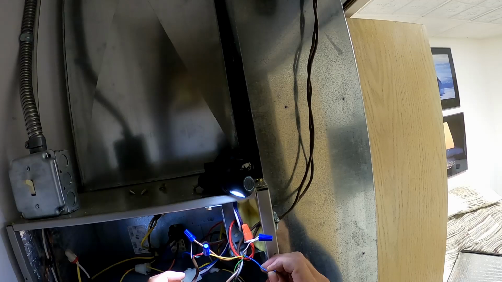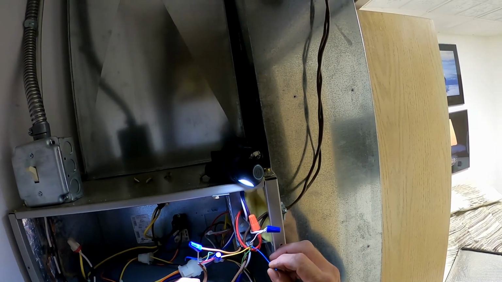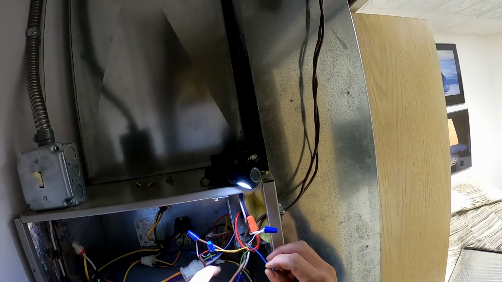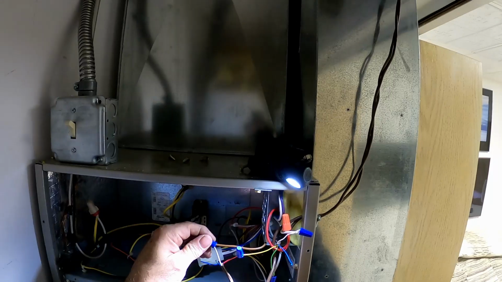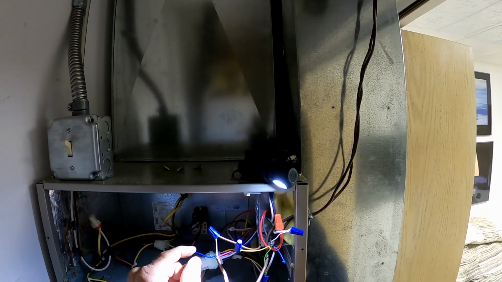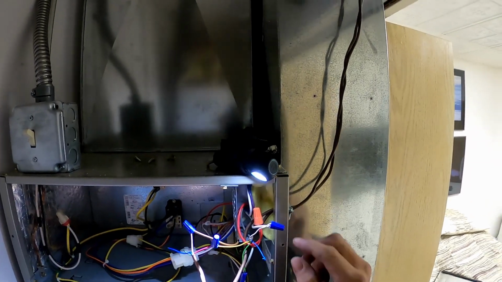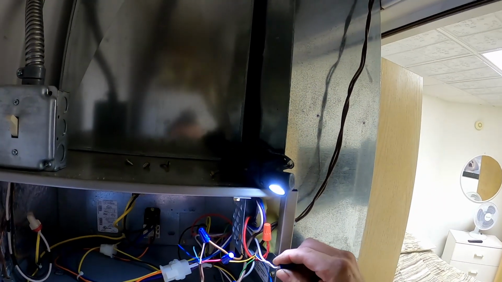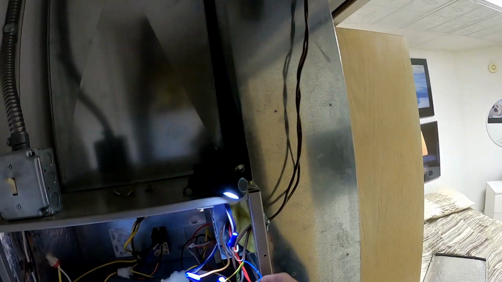Missing wires. Missing wires. What did he do? Doesn't even look like the heat pump's hooked up.